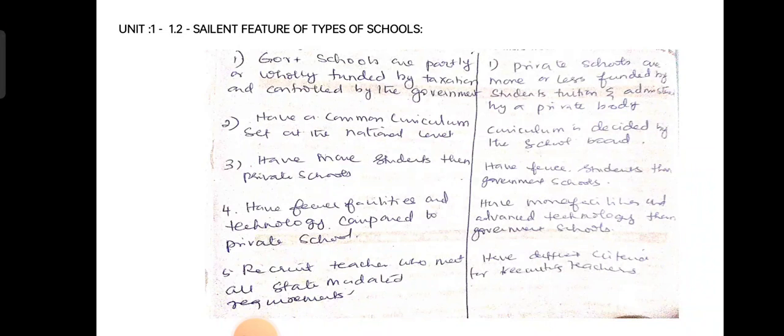Here we have an important question: different types of schools, government schools and private schools, differentiate. They may ask this for 5 marks. This is what my ma'am gave me when I studied B.Ed. My ma'am gave me this differentiation. This is very important.